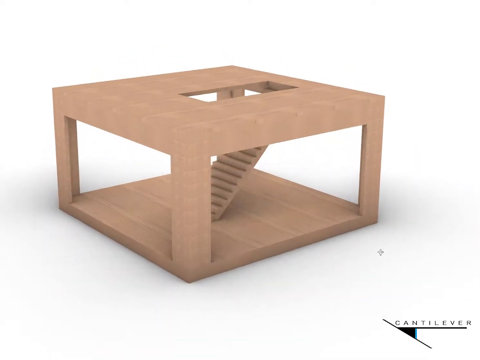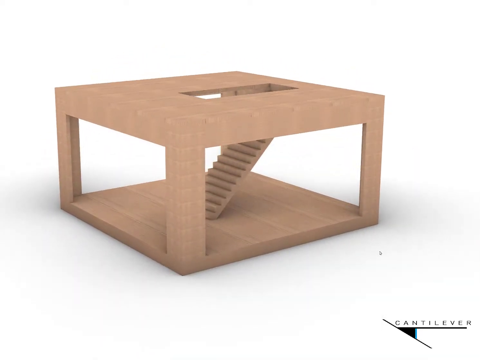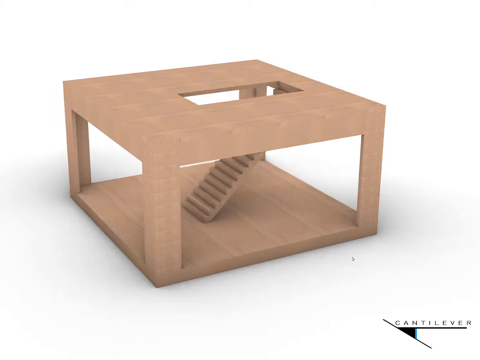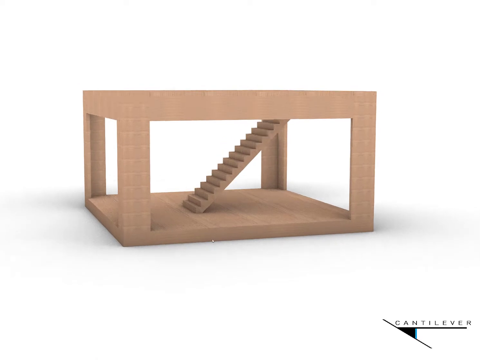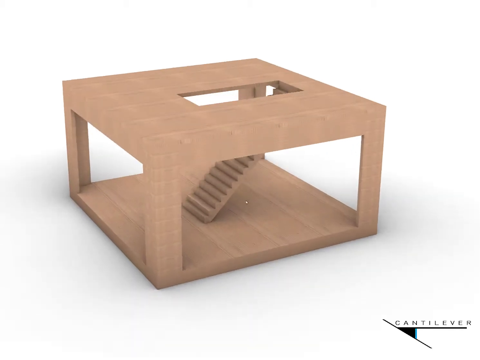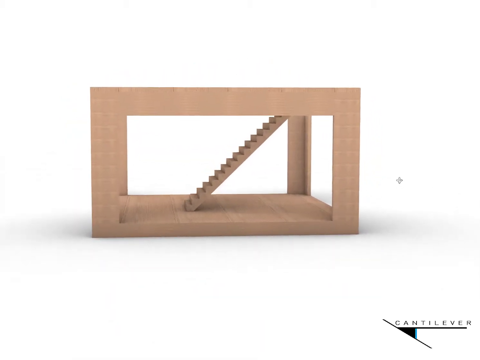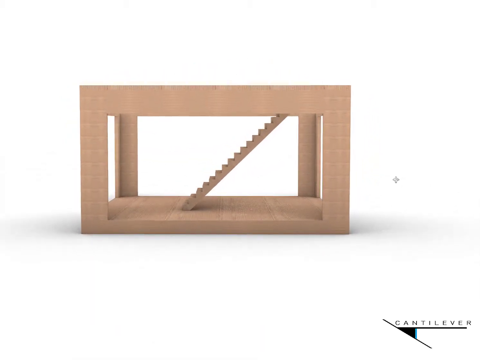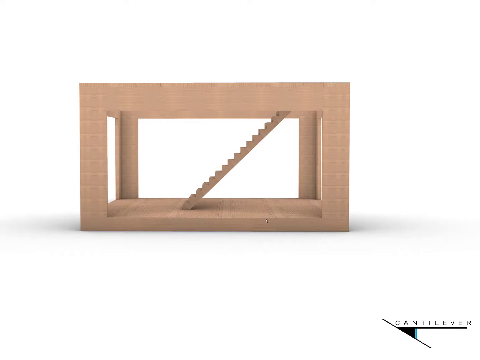So what we're going to do is two separate floor plans. As you can see, this is what we'll call a ground floor slab, so it's on the ground. There's some stairs that go up to a first floor slab, and the first floor slab has some openings in it.